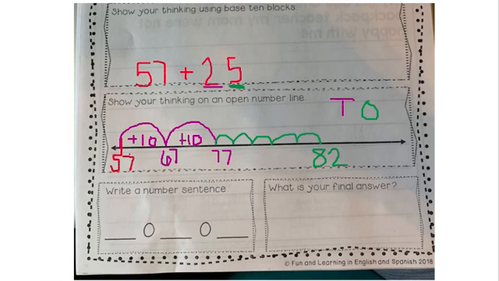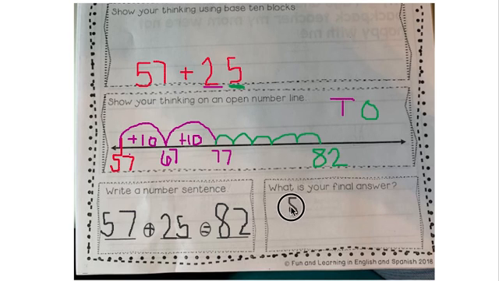So now we just need to finish up our page. The hard part is done. So we write a number sentence. So we write our equation again. So 57 plus 25 equals, and now we know that our answer is 82. What is your final answer? So we're going to write 82 here, but where it is a word problem, we need to add a word after 82.